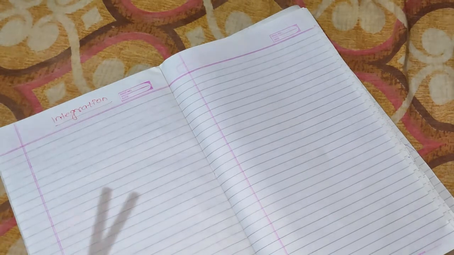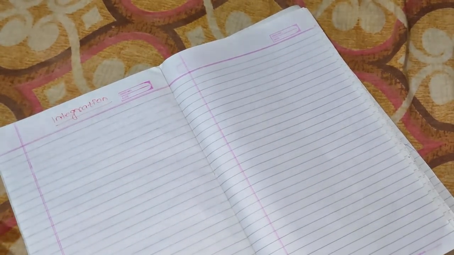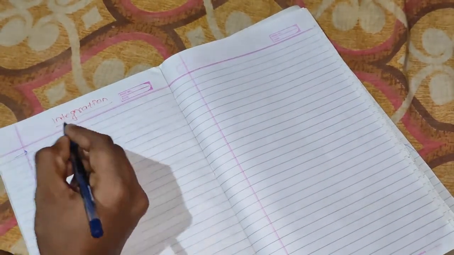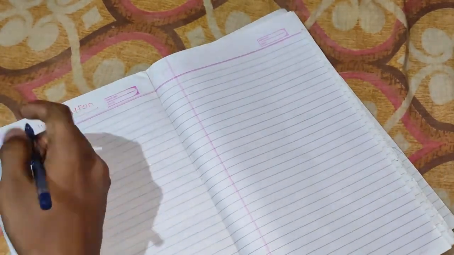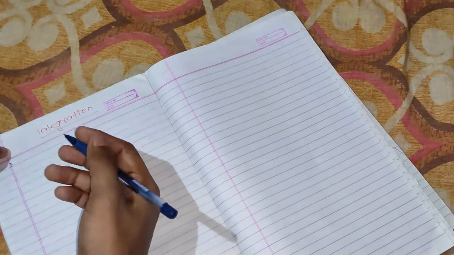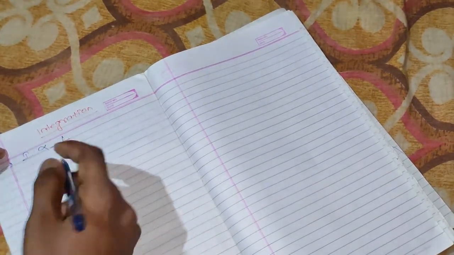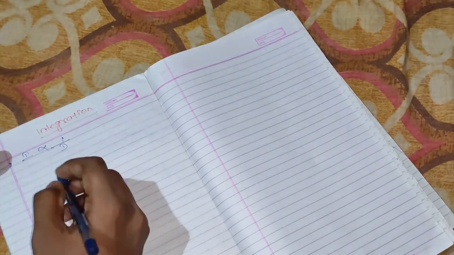As we have discussed our strategy in our last lecture, today we will start from the basics of the integration chapter. So the topic is integration. First we have to know what is the actual definition of integration. Integration is nothing but the inverse process of differentiation.